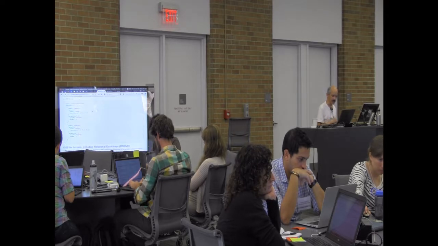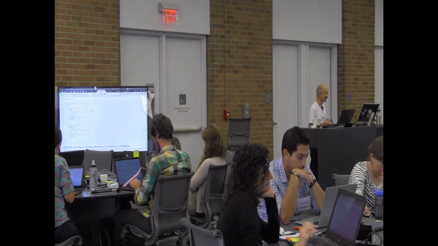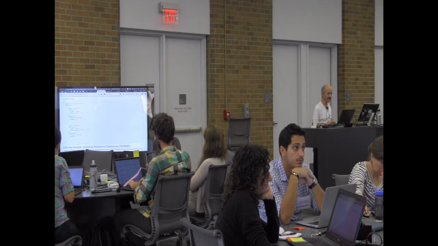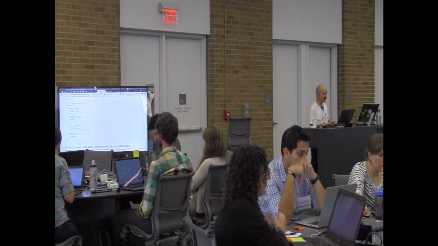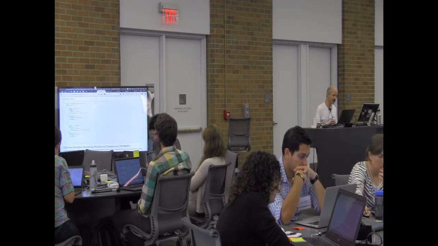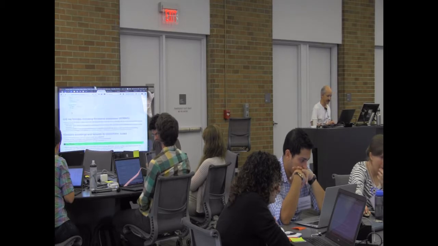And here's an example of GeoJSON. You don't have to memorize it. The main thing is that there's a type. In this case, it's feature collection, and then a list of features, and geometry, and so on.